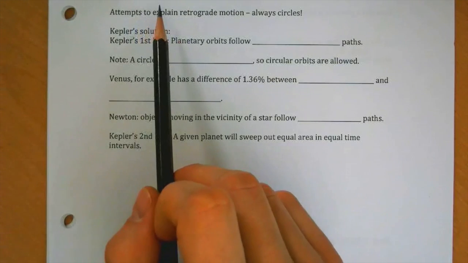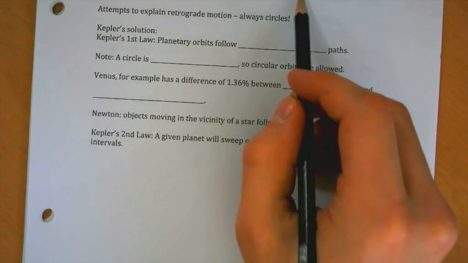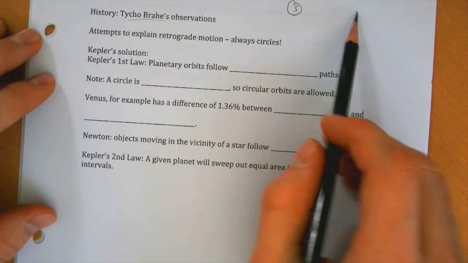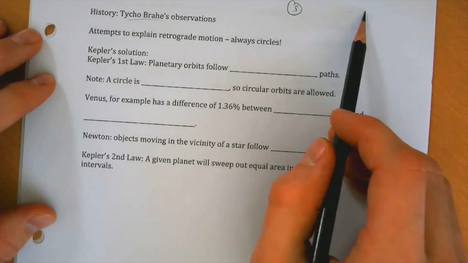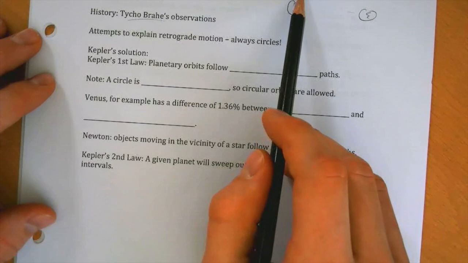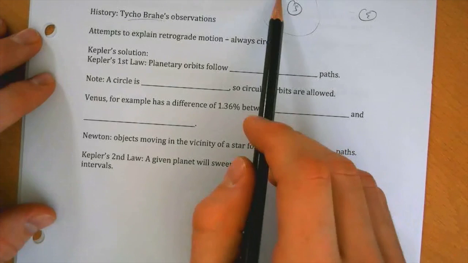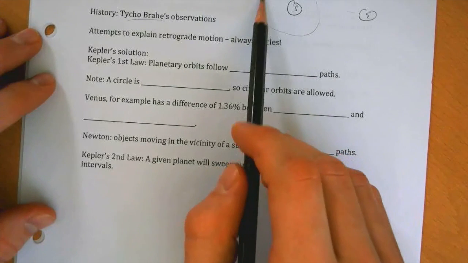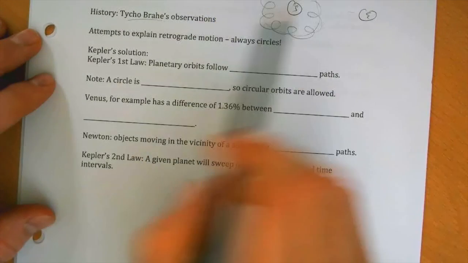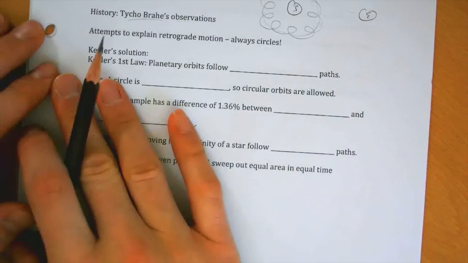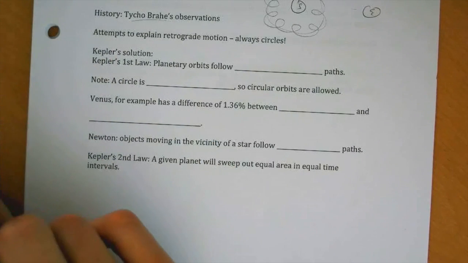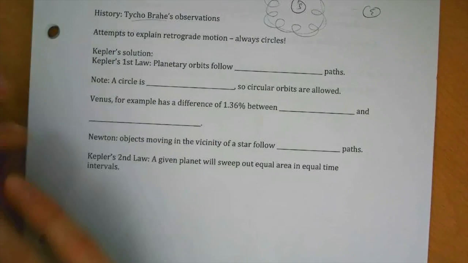In order to fit with the data, for the orbits to be circles, either around the Sun or around the Earth, depending on who you're talking to, the planet had to follow a circular path, but then rotate around a circle within a circle, creating this kind of spirally path through the Earth. So it was pretty complicated. But everyone was sure that circles were the perfect shape, and therefore the orbits must be circular.